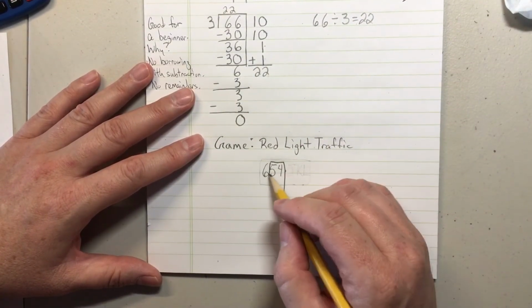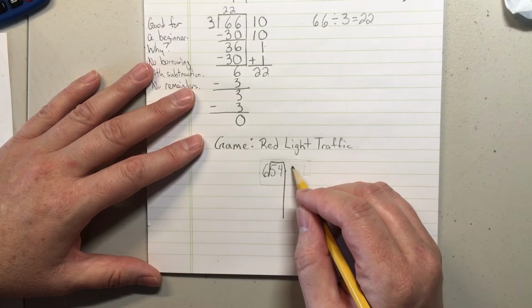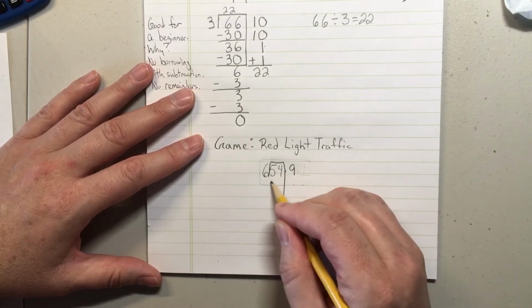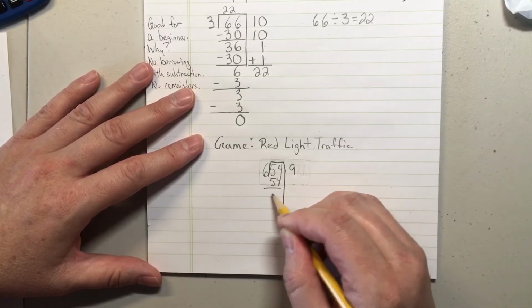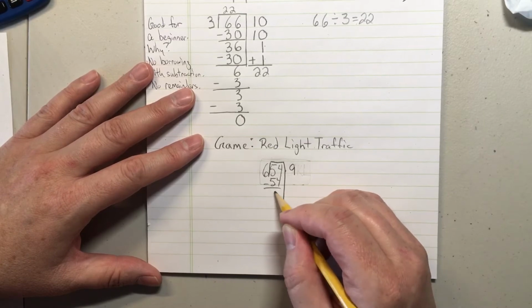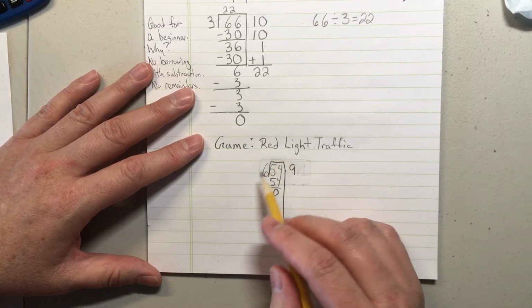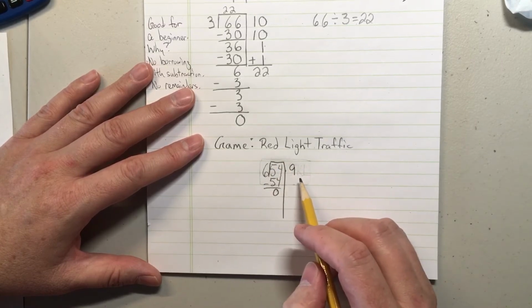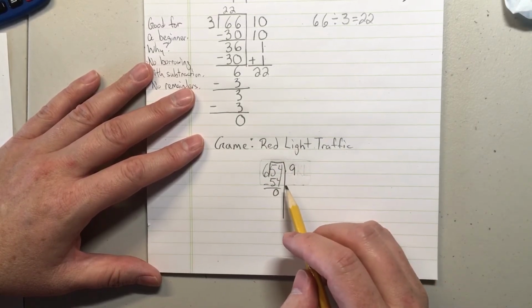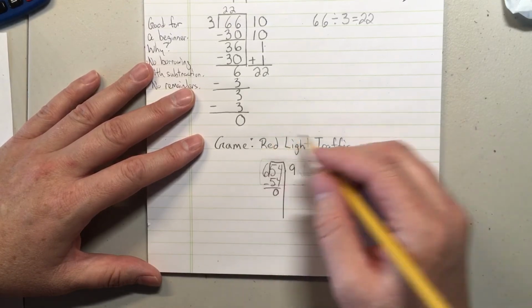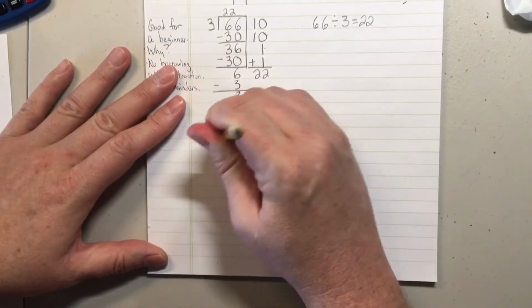Okay, in this case, if you see it like this, then you can just think, okay, 9 times 6 is 54. And then in my mind, I would say, okay, 54 divided by 6 equals 9. Maybe even say the whole fact family. Okay, if you really want to challenge yourself. The red light traffic game.